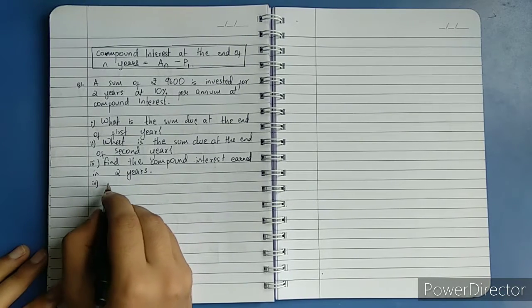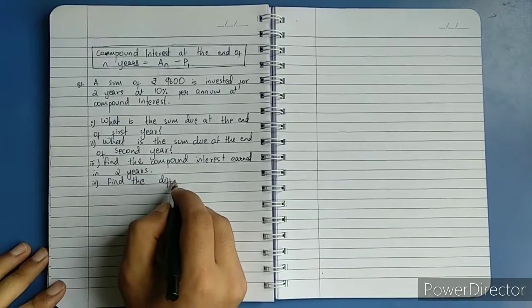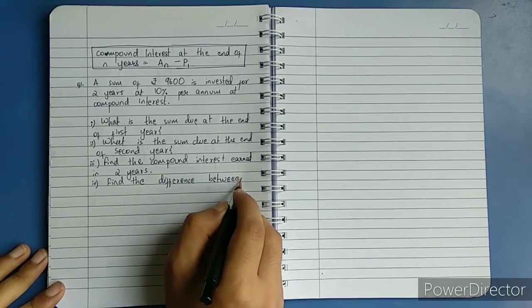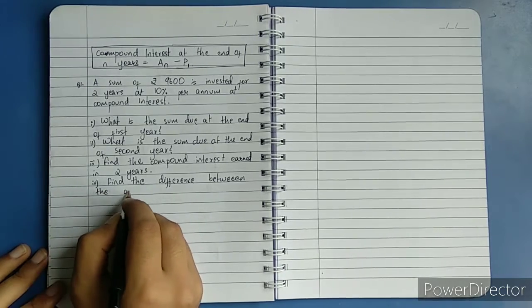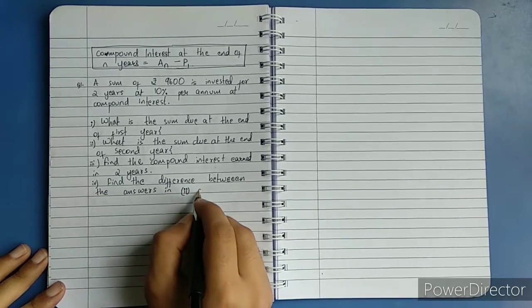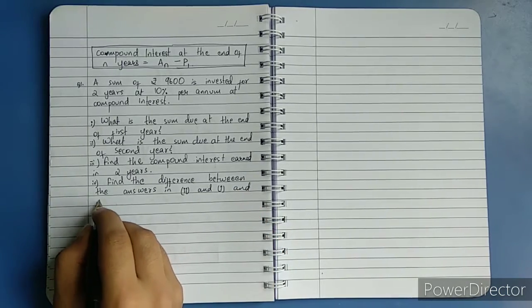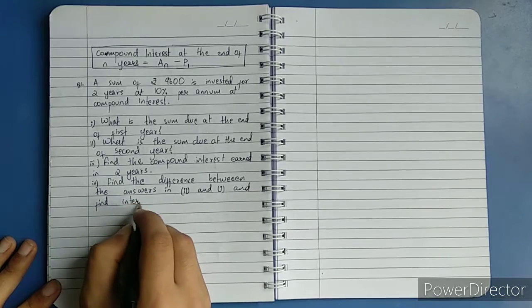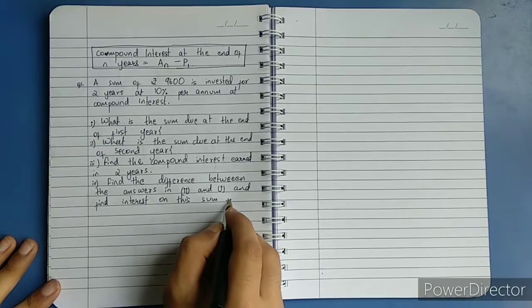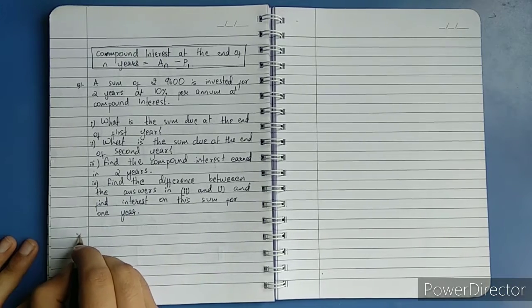And last part, find the difference between the answers in 2 and 1 and find the interest on the sum for 1 year. So, solution.